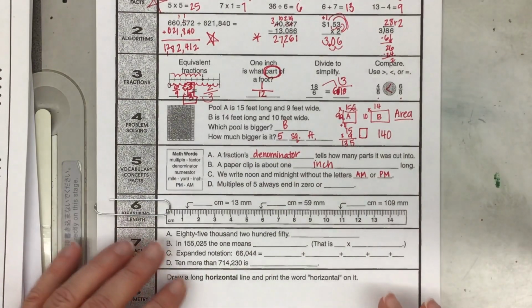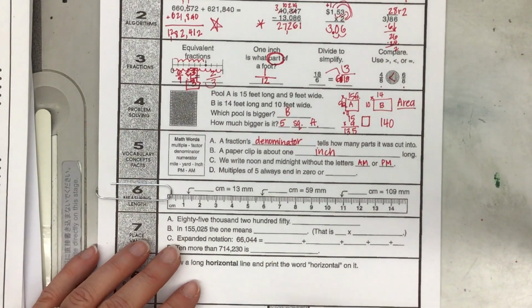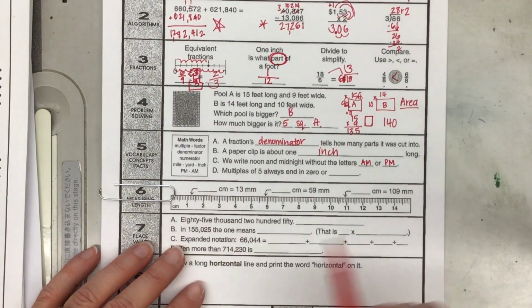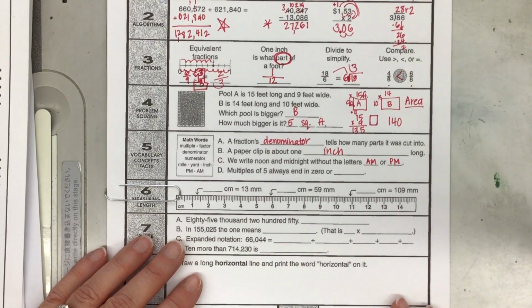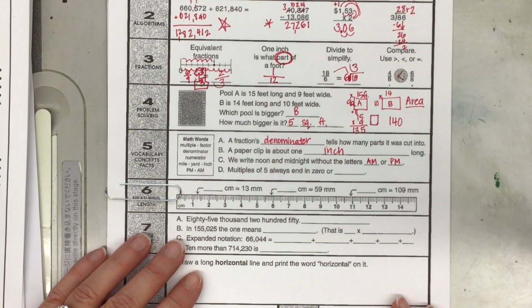I did the opposite. Fine. That's because that's how it's listed over here. It's totally fine. Multiples of 5. Ooh, this is from our tricks. Multiples of 5 always end in 0 or 5.